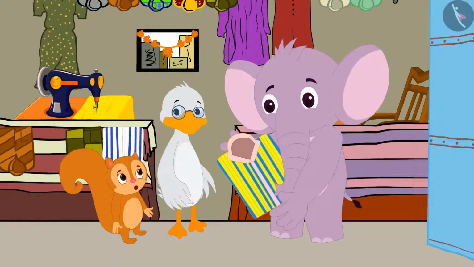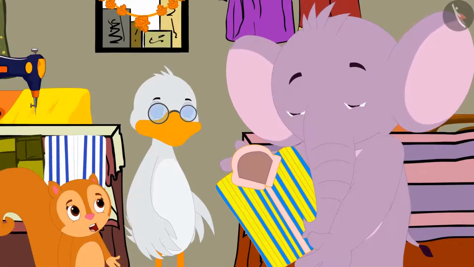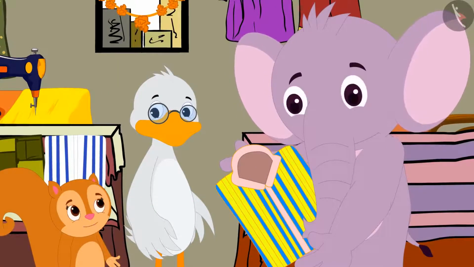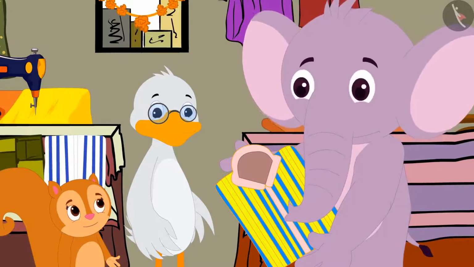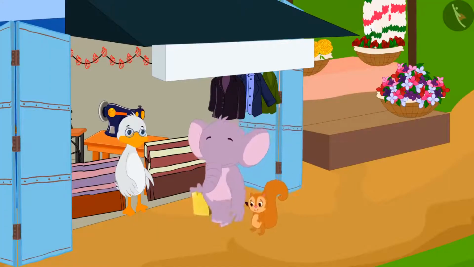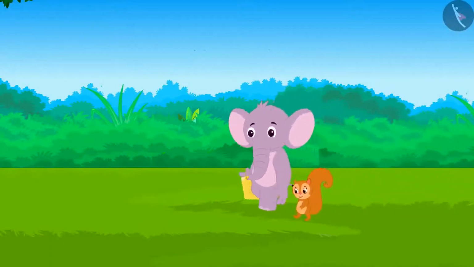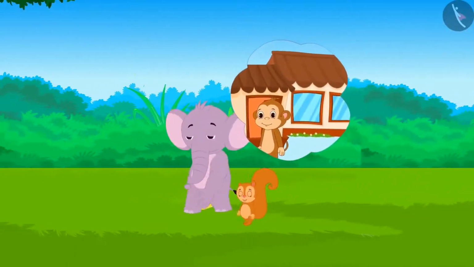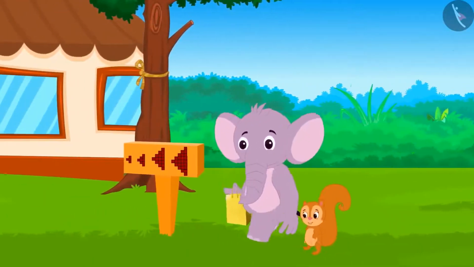Chanda also explained to Appu the growing pattern on the shirt. Appu quickly understood. He also liked that shirt very much. Appu bought that shirt and both of them walked towards Appu's house. Appu started feeling hungry on the way. Appu and Chanda thought that they would eat something at Babban's new hotel.